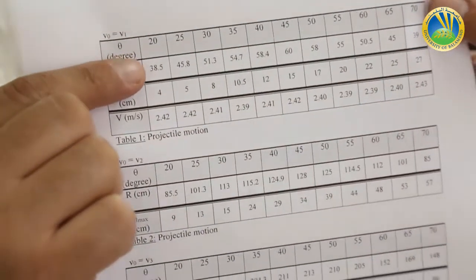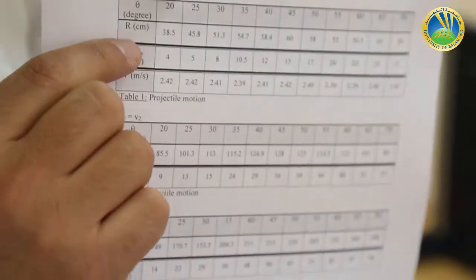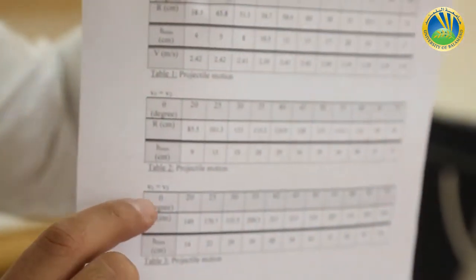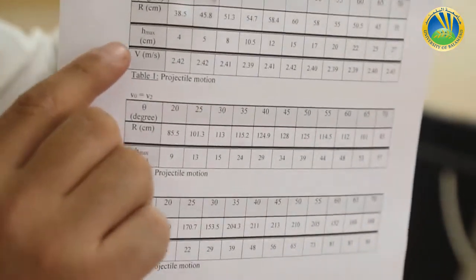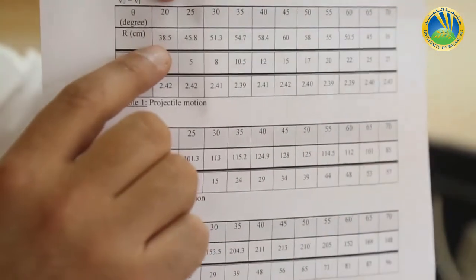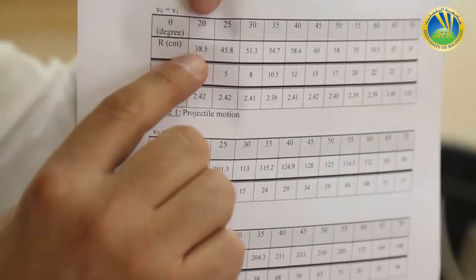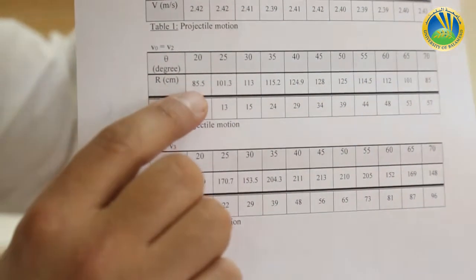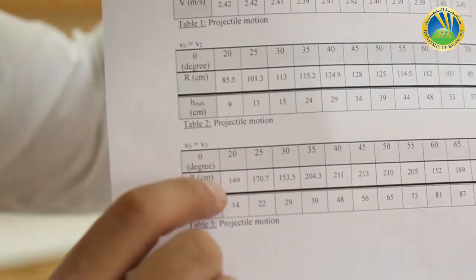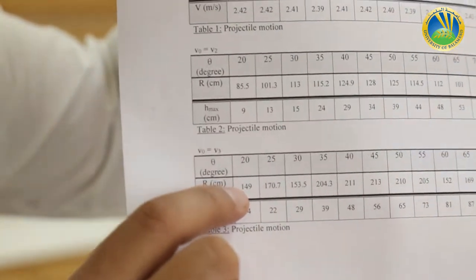But if we compare the values at 20 degrees, using V0 equal V1, V0 equal V2, and V0 equal V3, at V1 and for angle 20 degrees, we have a range of 38.5. However, for V2, we have a range of 85.5, and for V3, we have a range of 149.